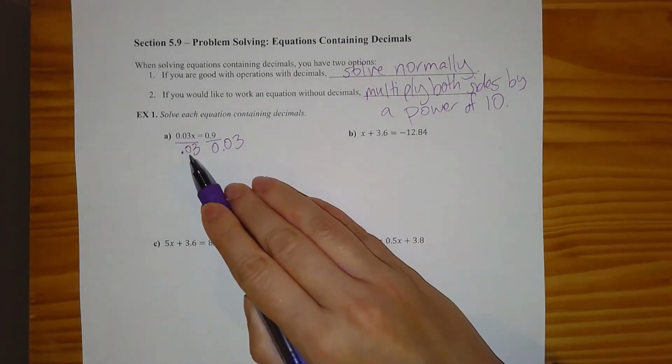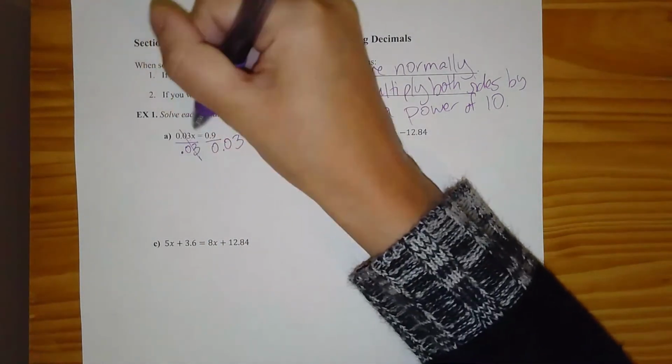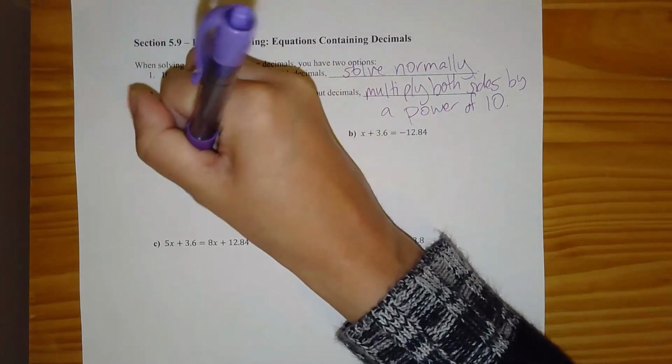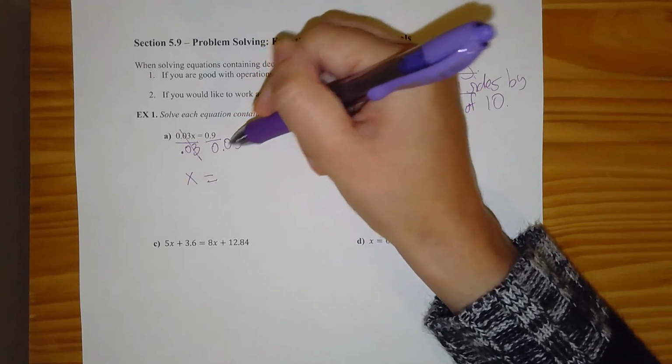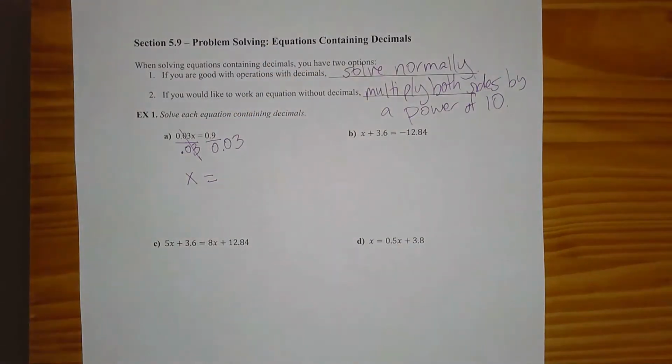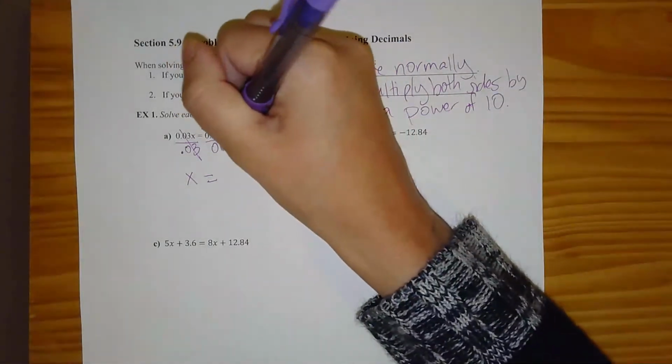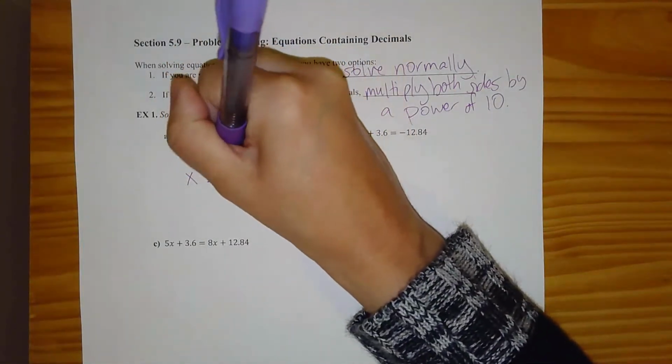0.03 divided by 0.03 is 1. So now I have 1x, which is just x. And then on the other side, I would have 0.9 divided by 0.03. And you're welcome to use your 4-function calculator for that one. And 0.9 divided by 0.03 would be 30.